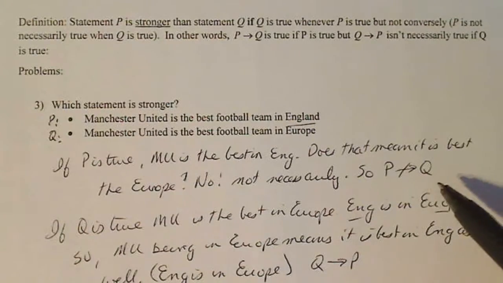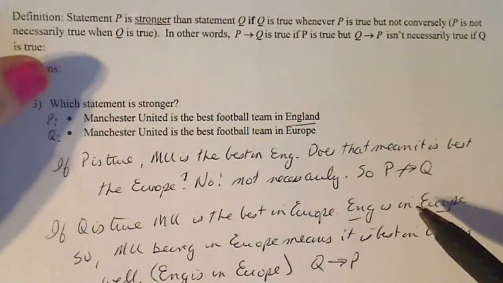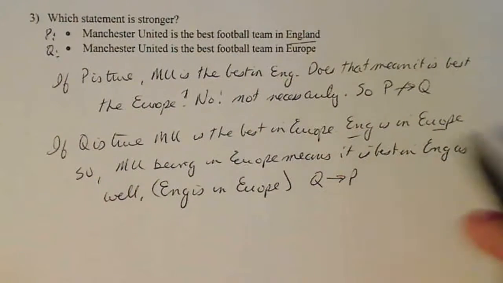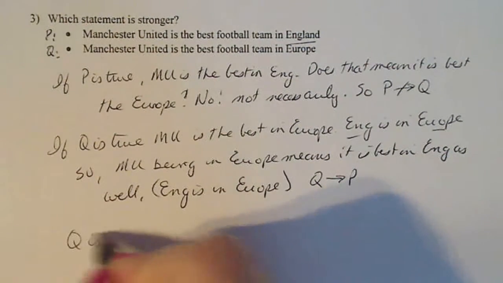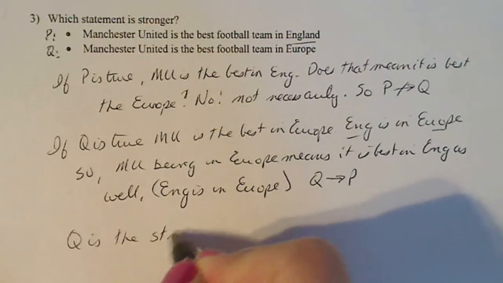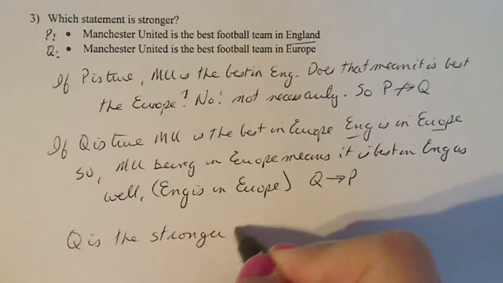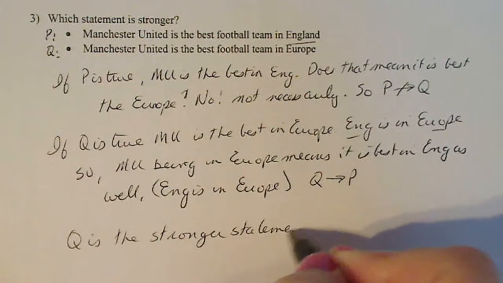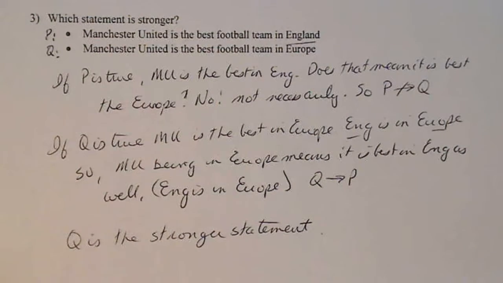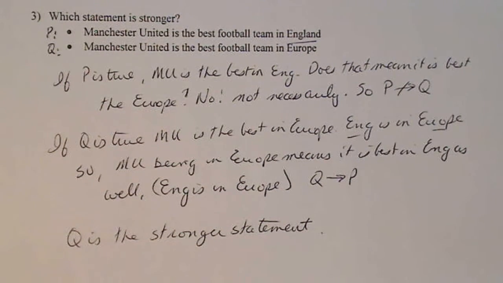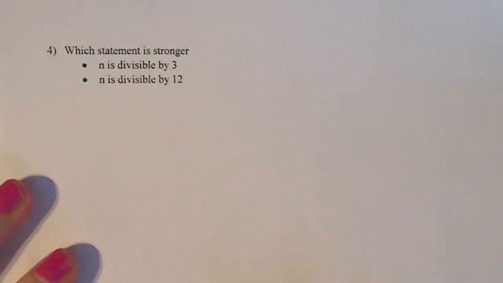So I have P does not imply Q, but Q implies P. So which one of these is a stronger statement? You would say Q is the stronger statement. All right? So let's try one more. Hopefully this will help solidify the idea. So which statement is stronger?